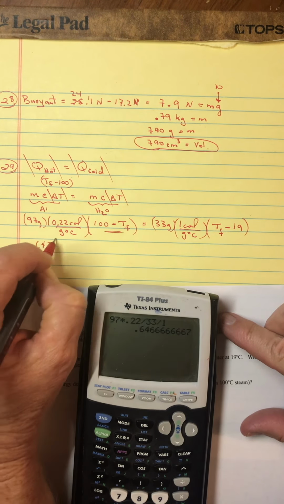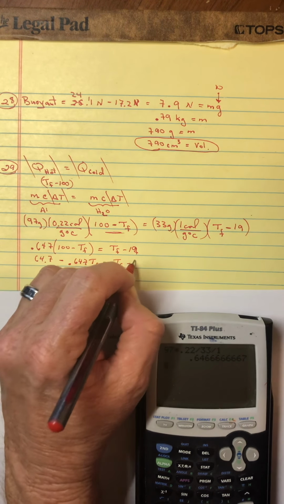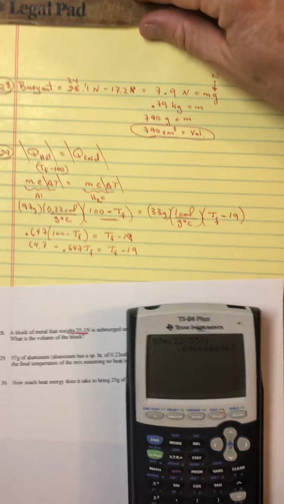0.647 times 100 minus final temperature equals final temperature minus 19. So when I take the 0.647 and multiply by 100, that's 64.7. And then 0.647 times final temperature minus 19.